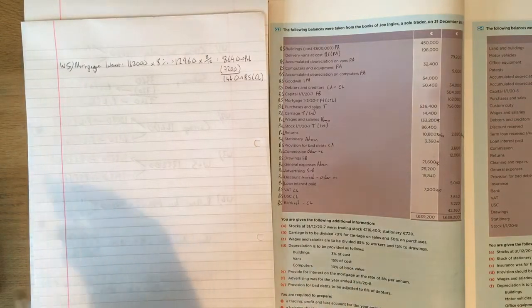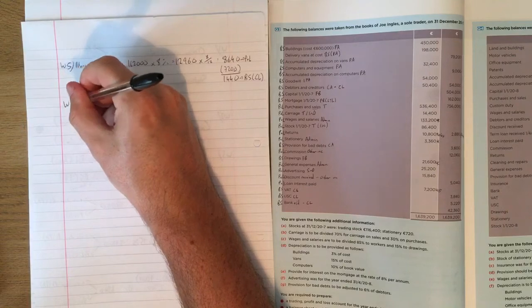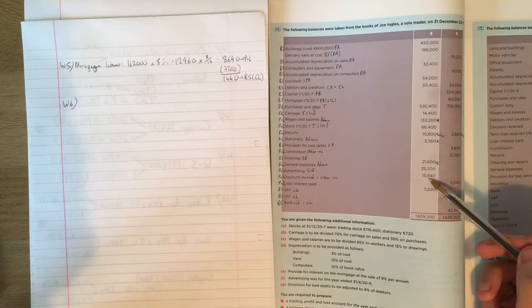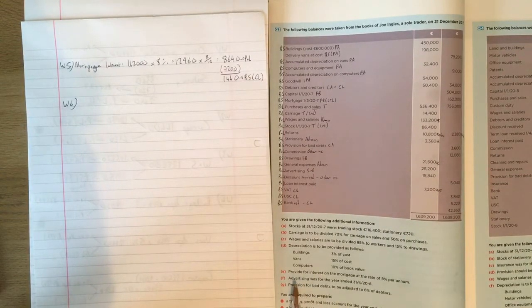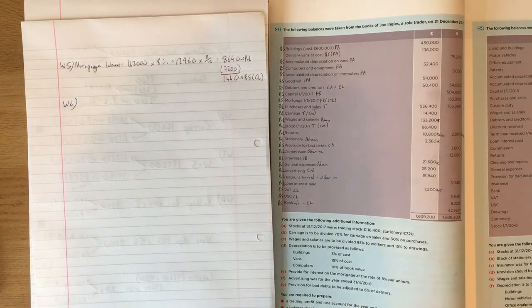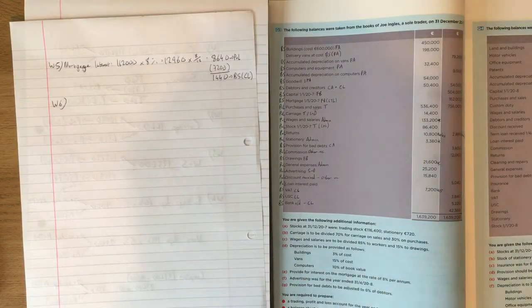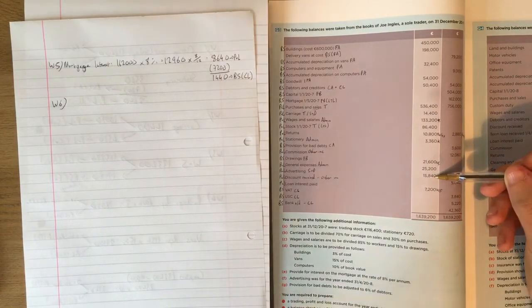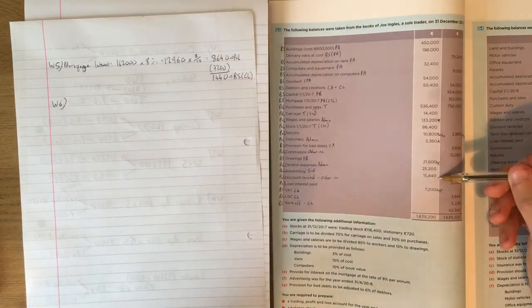Working 6 then, to do with advertising. So where is advertising here? It's 15,840 in the accounts. So advertising was for the year ended the 31st of April 2018. So remember, it's very important that we only put 2017 expenses in the 2017 accounts. If this advertising is for advertising campaigns up to April 18, then there's 4 months advertising included in this 15,840 that shouldn't be there. So we need to take them out.